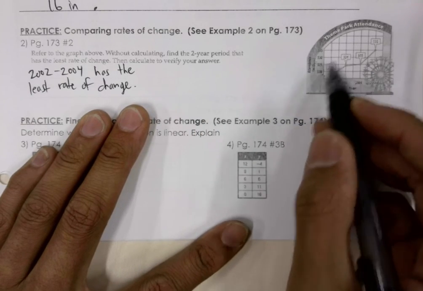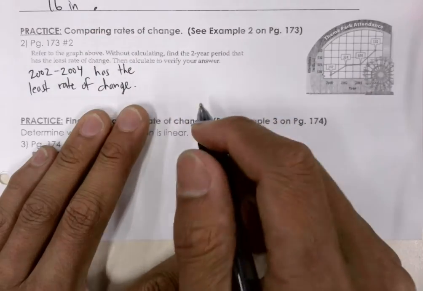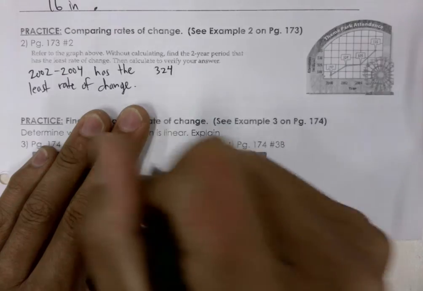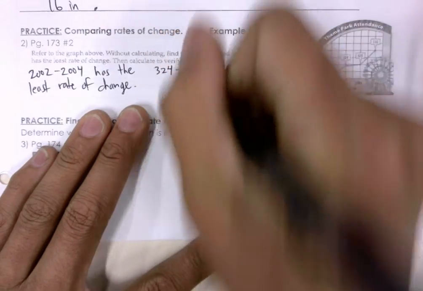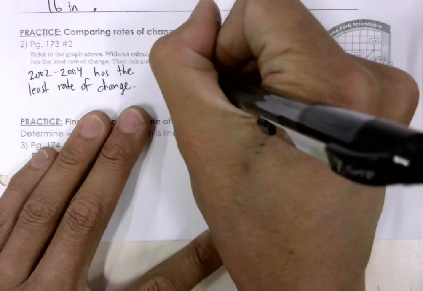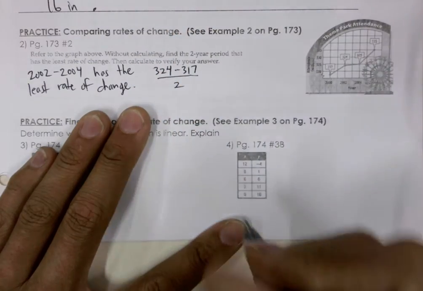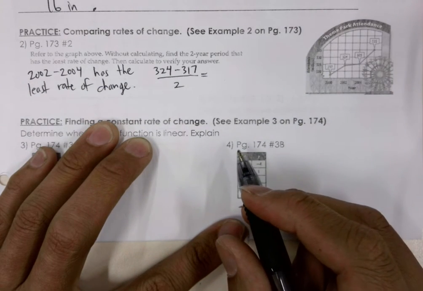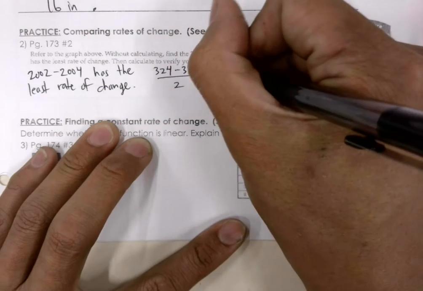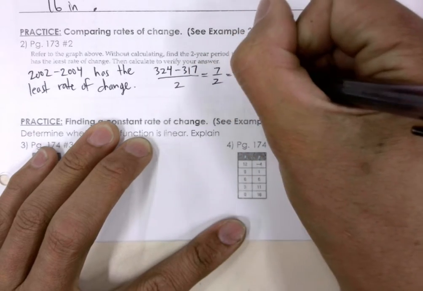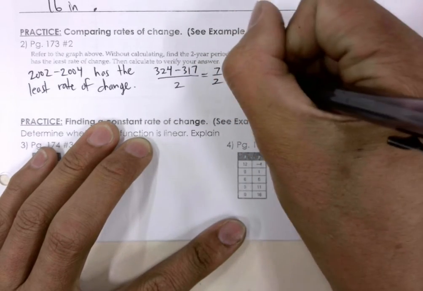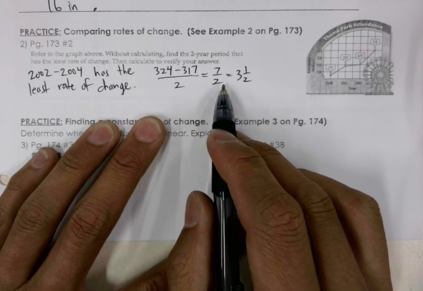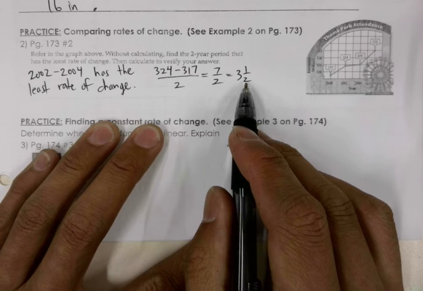So let's do that for the first section here. The change in y will be 324 million minus 317 million. And we're going to put that over 2. So what does that equal? That is going to equal 7 over 2, which is equal to 3 1/2. So this is for the first section, 3 1/2 rate of change.